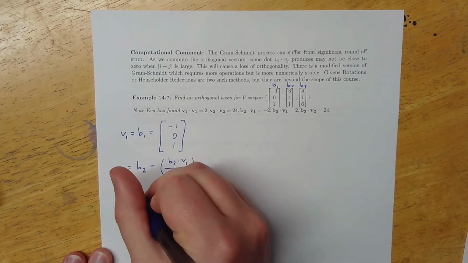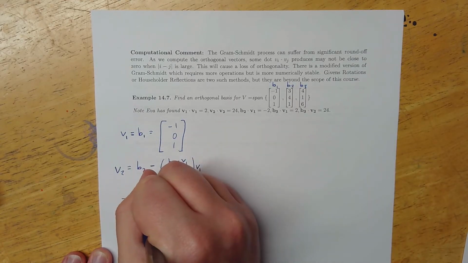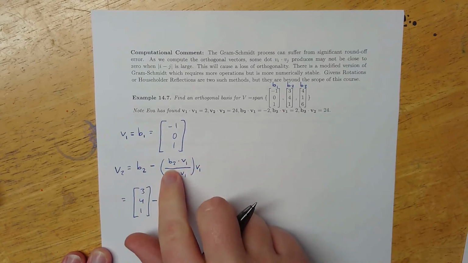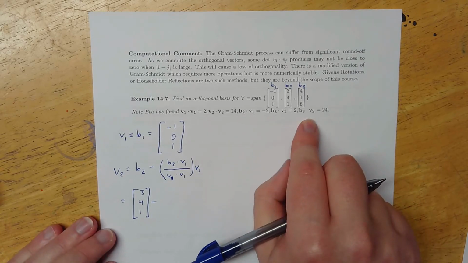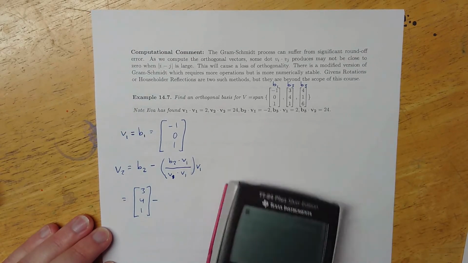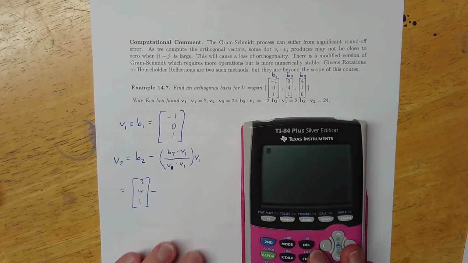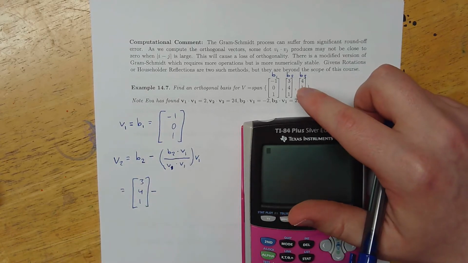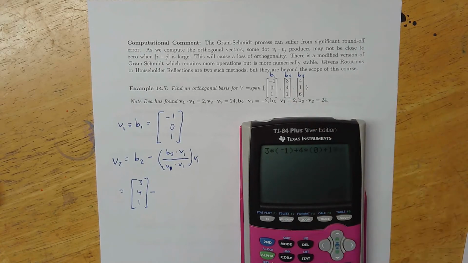So B2 is this 3, 4, 1, and we want to subtract off B2 dotted with V1. Some of these things we've already written for convenience, but I want to type them out calculator-wise so you get a little more practice seeing what they look like. B2 dotted with V1 is 3 times -1 plus 4 times 0 plus 1 times 1.